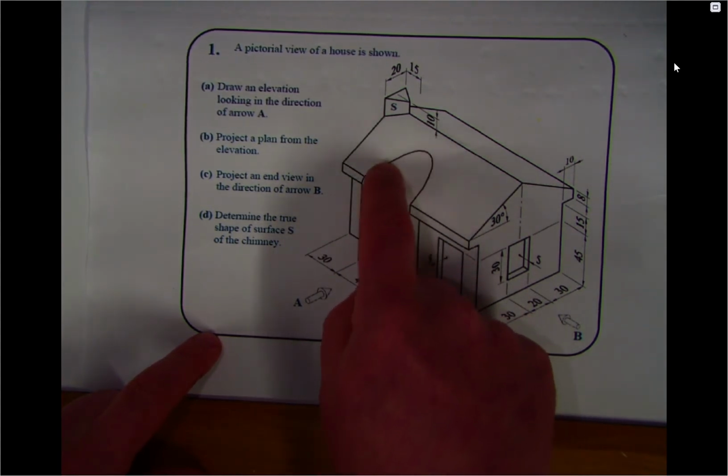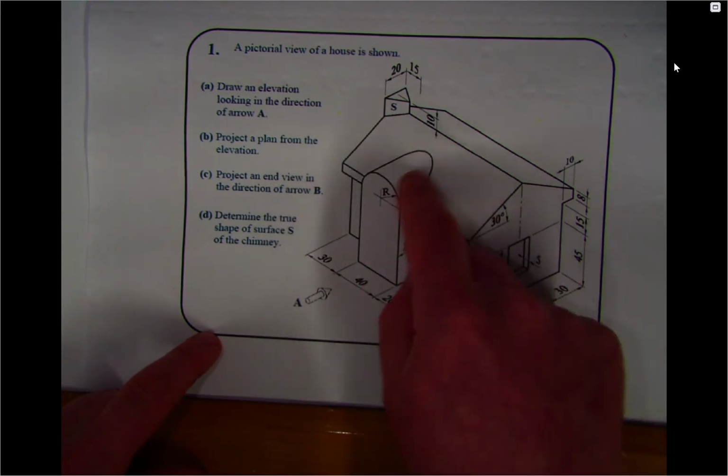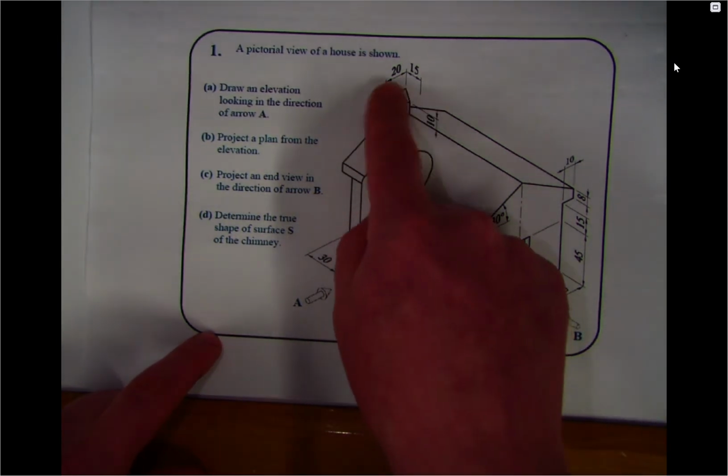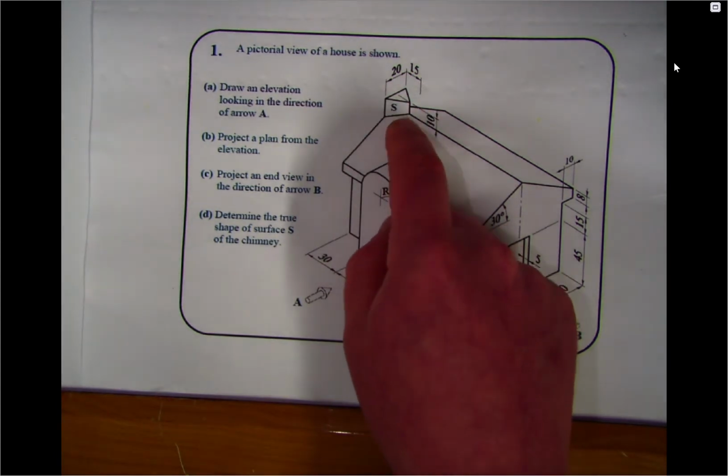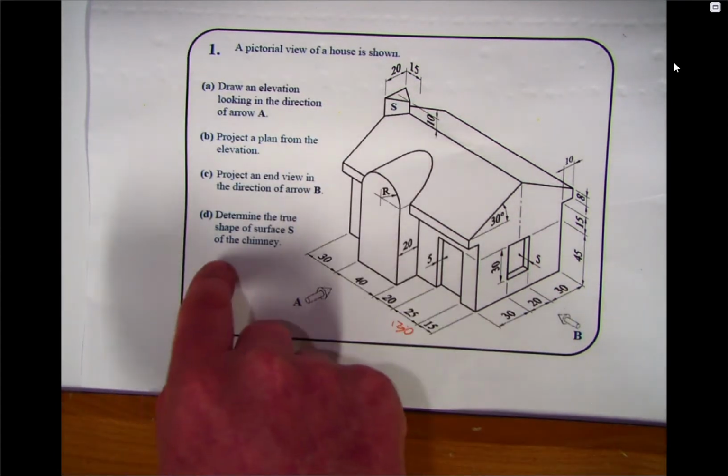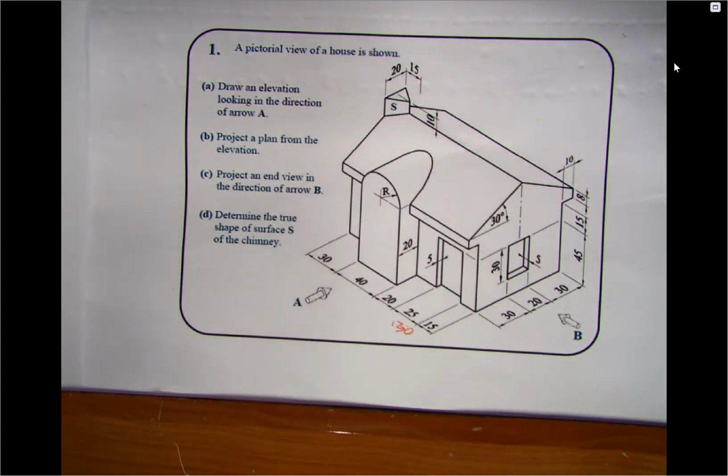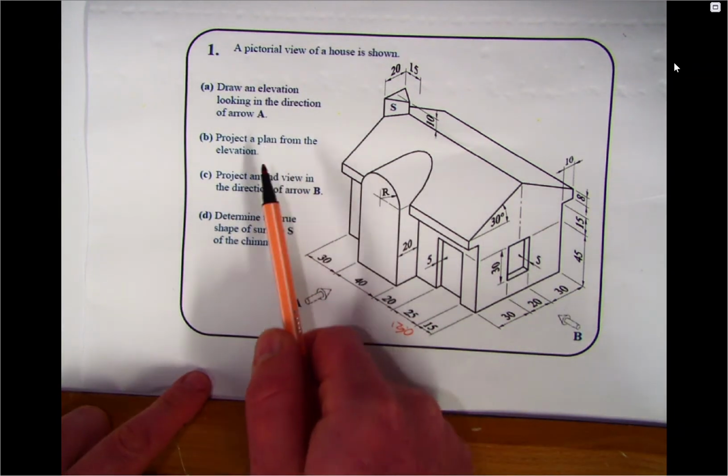So basically, this is a curved surface intersecting a sloped surface, so that's going to give us an ellipse. And we're going to leave out some of the chimney, getting the true shape part of it, and maybe some of the hidden detail. So the unusual thing about this question is just the order in which it's asked. It's asked for an elevation, a plan, and an end view.